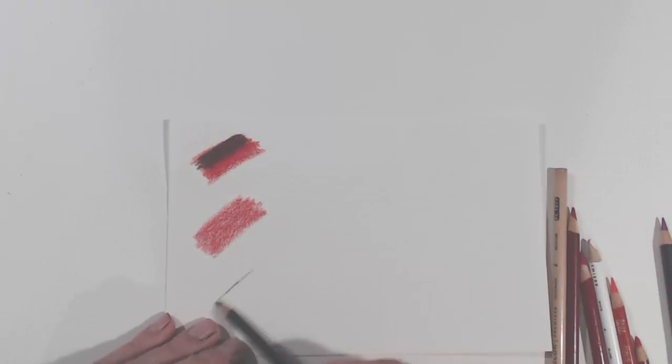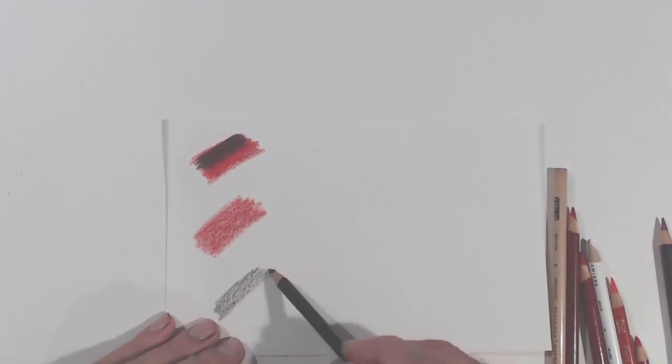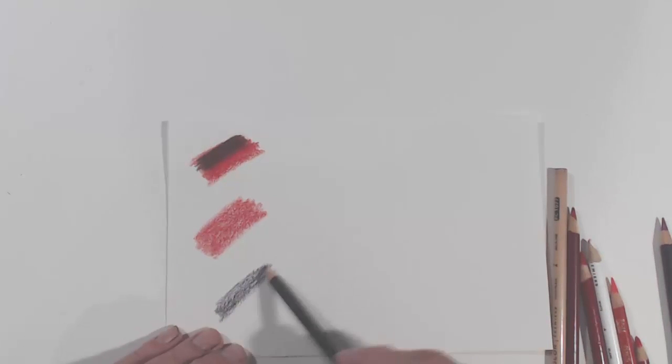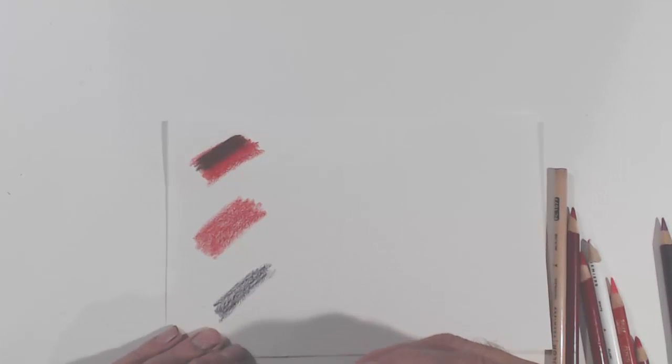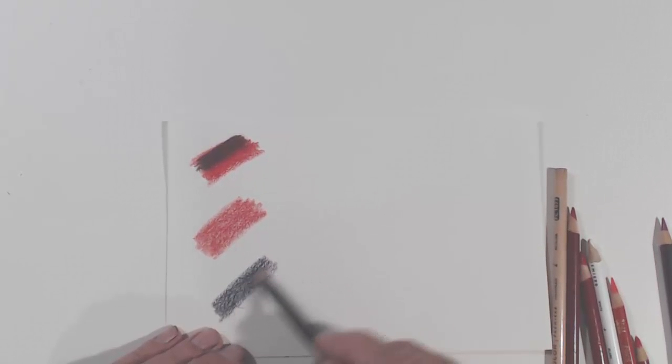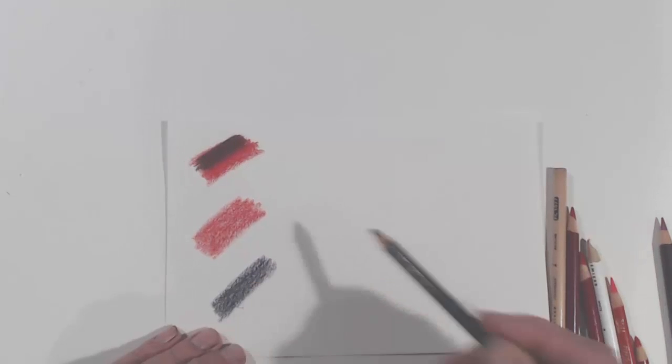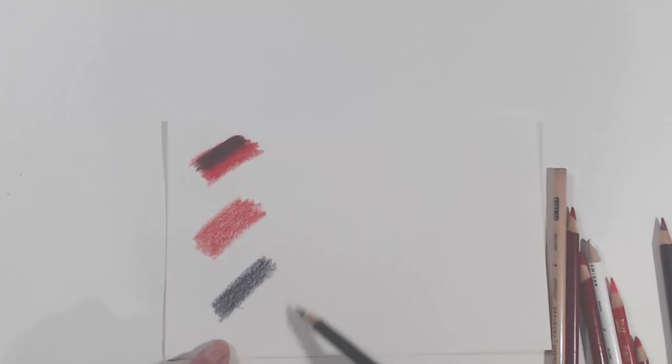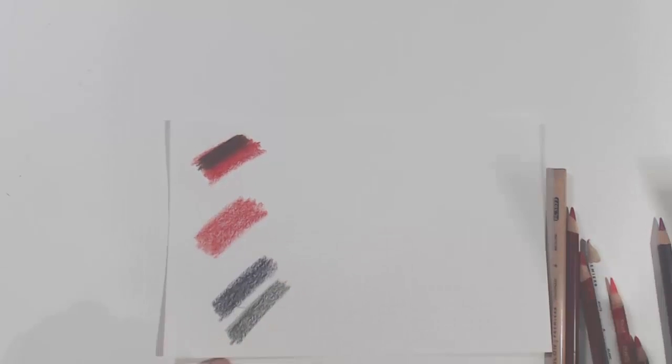So for instance, if I go down here with that color, although this looks fairly black, see I'm close to it, it has a slight purplish tint to it, and you can see the difference. If I use my black, the black is much more neutral.